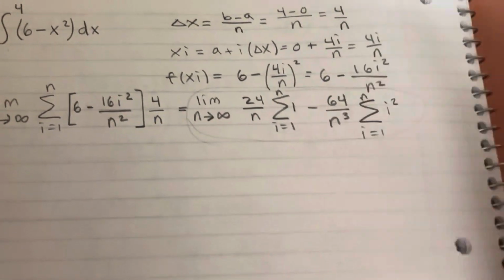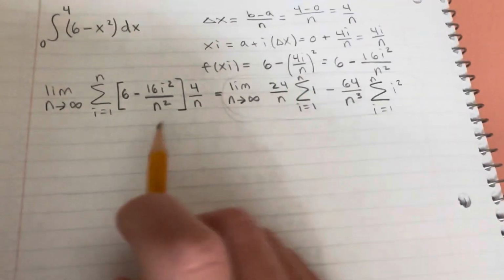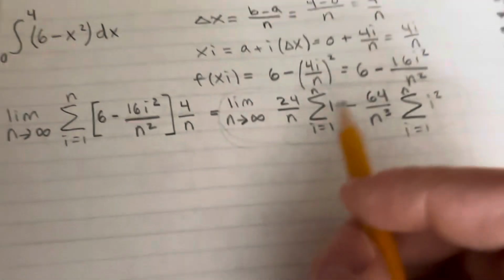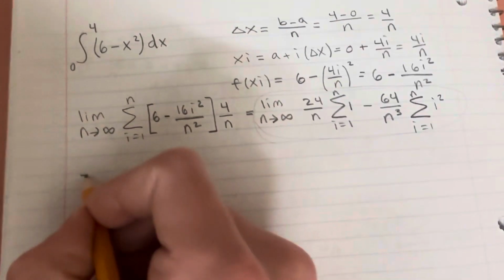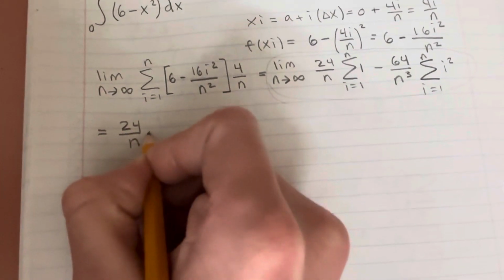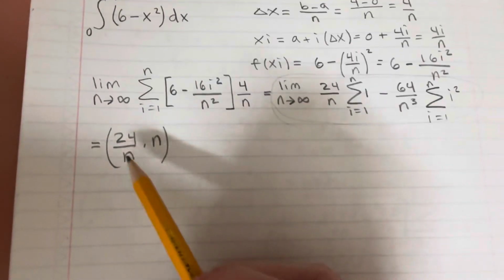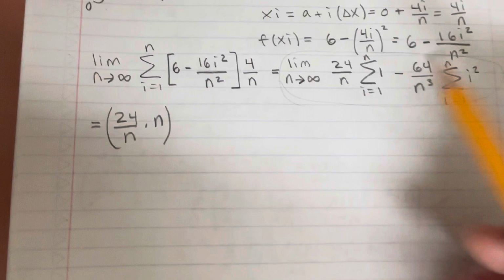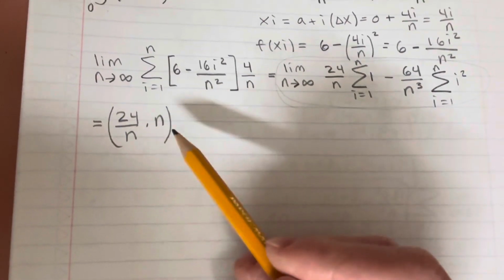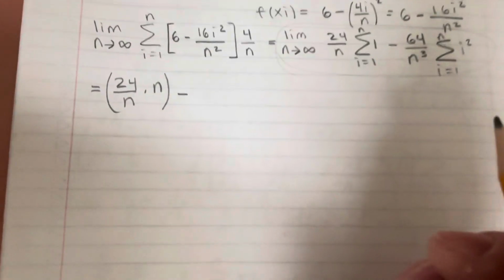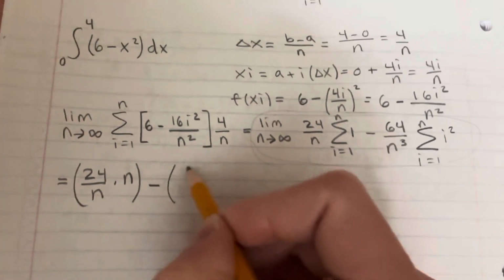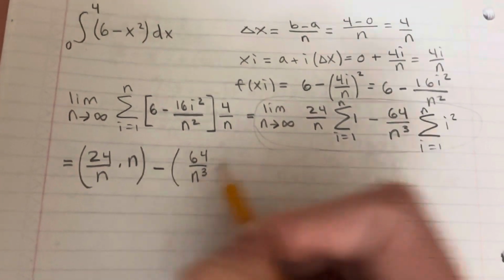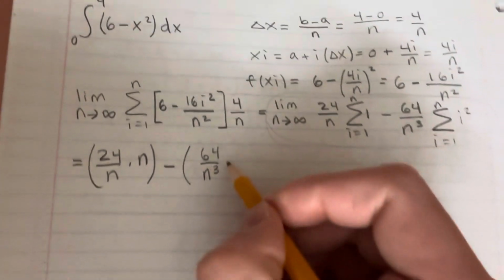So now we want to simplify this to get an answer. When we do this, this turns into n here. So this is going to equal 24 over n times n. This 1 turns into an n because i equals 1 goes to n, and the 1 would turn into an n. Now we subtract, because we have the subtraction sign here: 64 over n cubed. All right, multiply that.